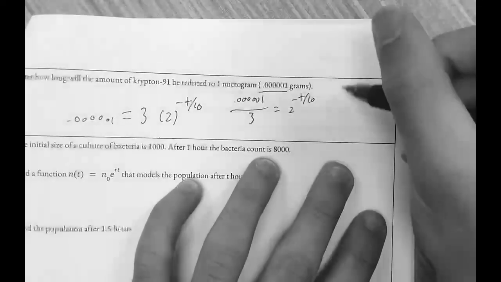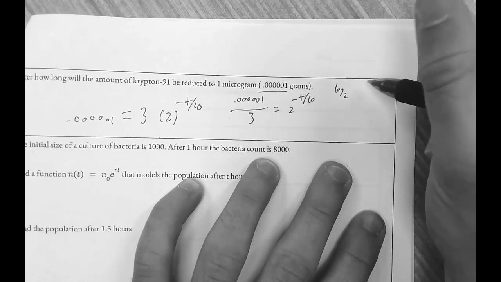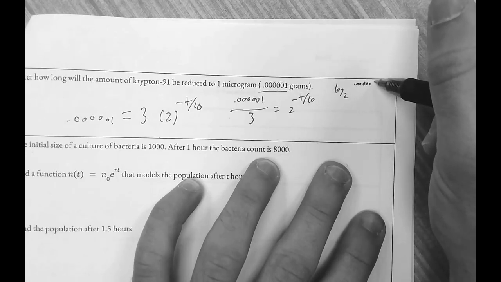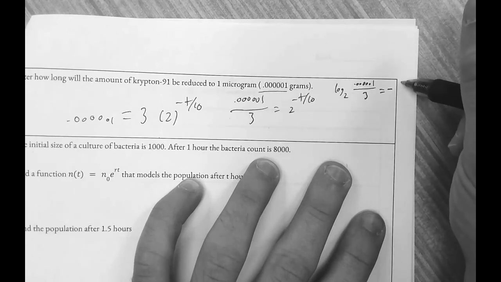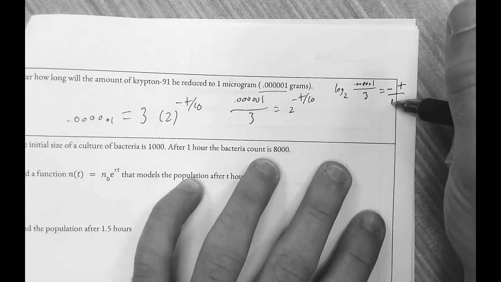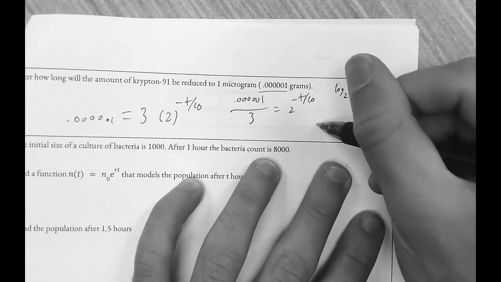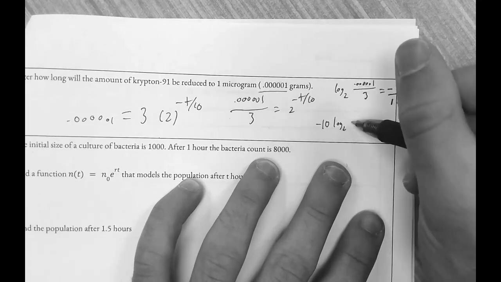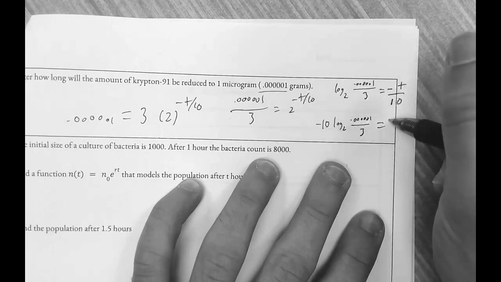Log both sides, you're going to get log base 2 of 0.000001/3 equals negative t over 10. Multiply both sides by negative 10. We get negative 10 times log base 2 of 0.000001/3 equals t.